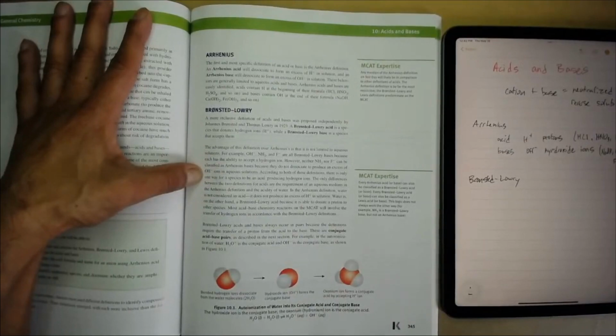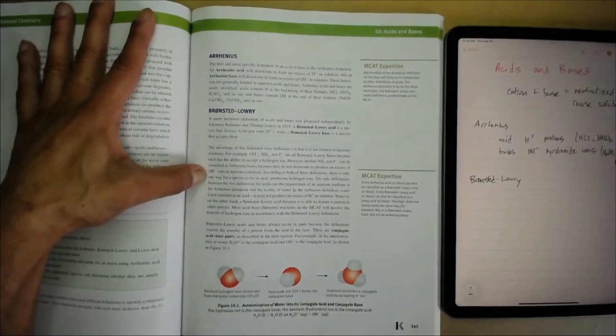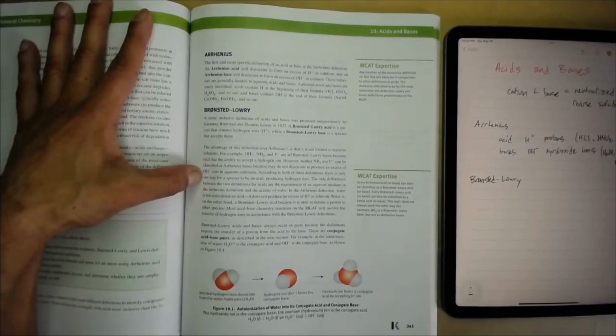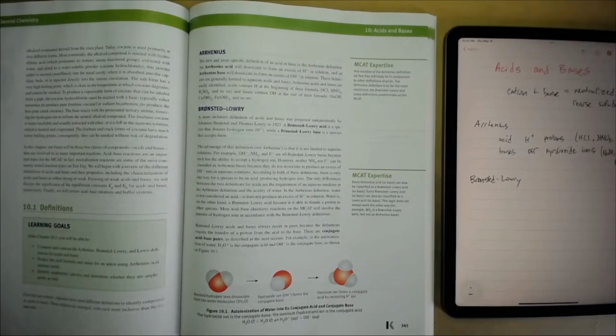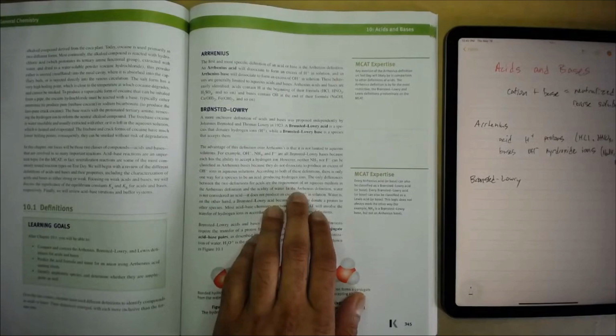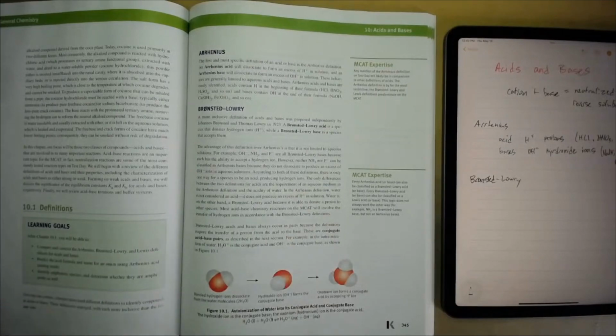According to both of these definitions, there is only one way for a species to be an acid: producing hydrogen ions. The only differences between the two definitions for acids are the requirement of an aqueous medium in the Arrhenius definition and the acidity of water. In the Arrhenius definition, water is not considered an acid.